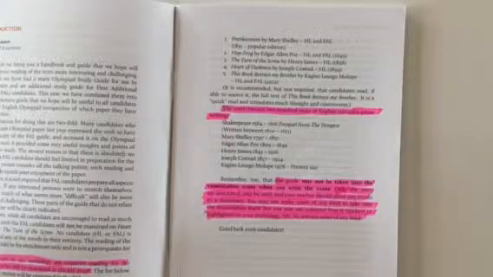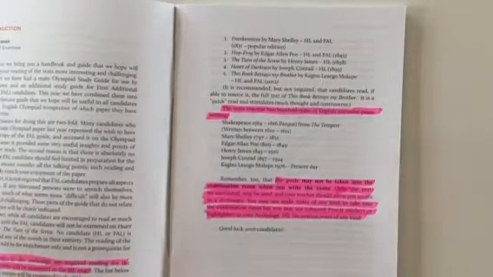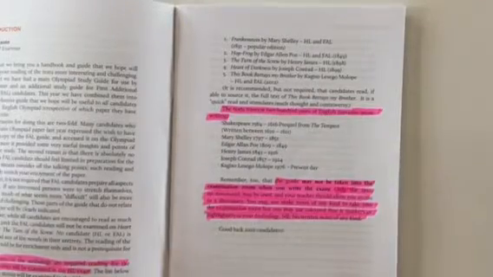Now, has anyone been able to source that book? I'm sourcing it at the moment. I will let you know by next week where you can get it, and I think it actually goes very cheaply. I'm trying to source it online.